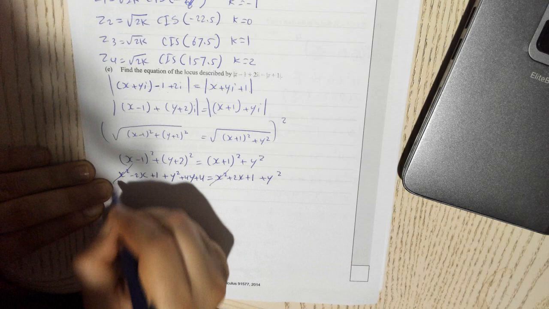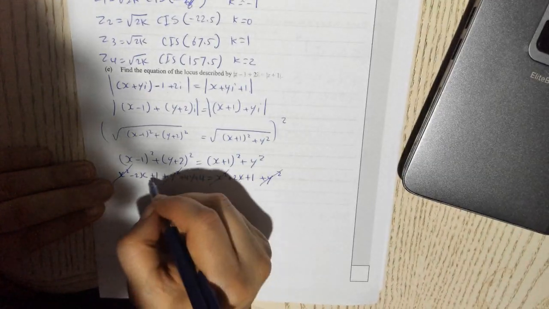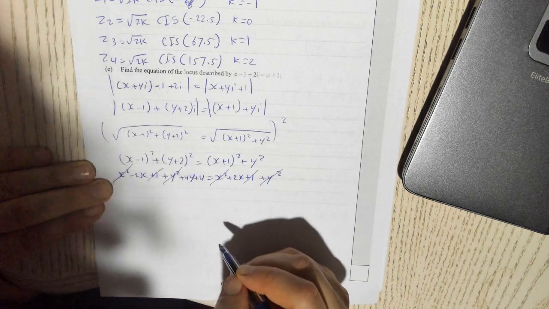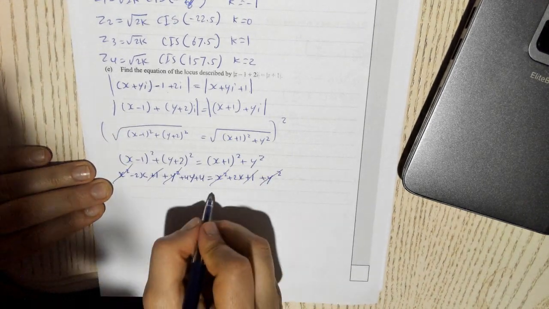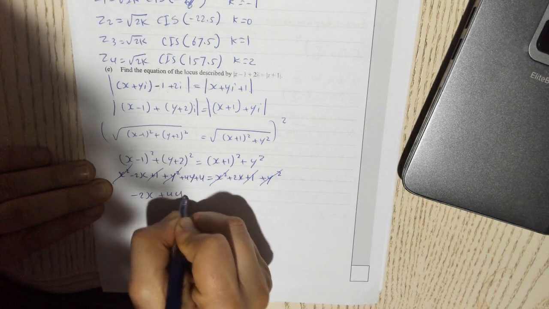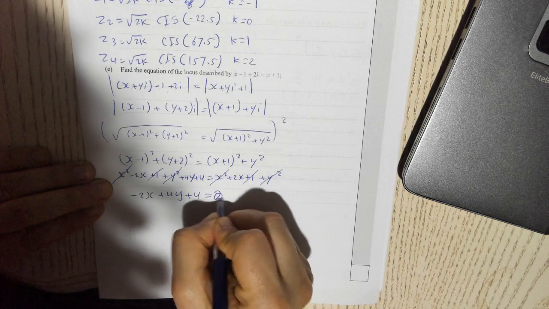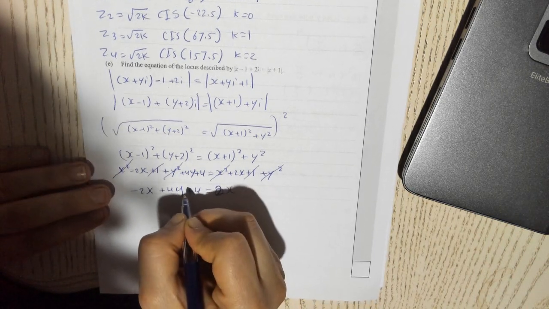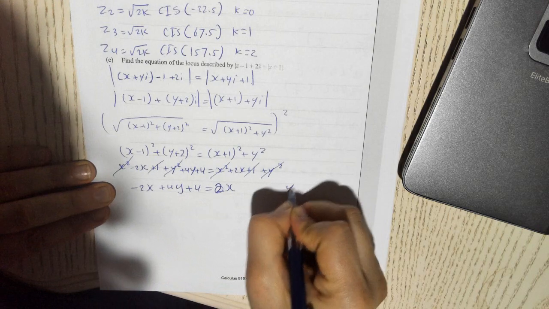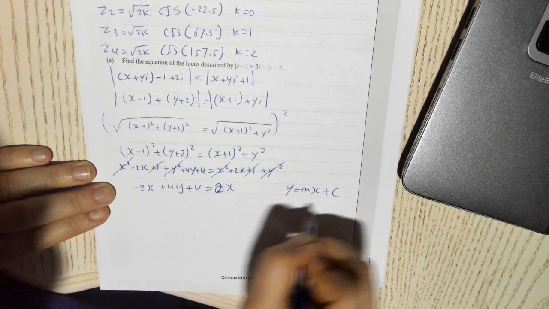So I've got those x squared will simplify, the y squared will simplify, positive 1 with the positive 1 will simplify, so I will end up with negative 2x plus 4y plus 4 equals positive 2x. Rearrange or try to write it as a linear equation y equals mx plus c, so I can read the gradient and the y-intercept.